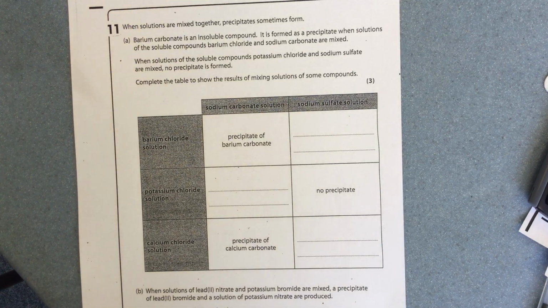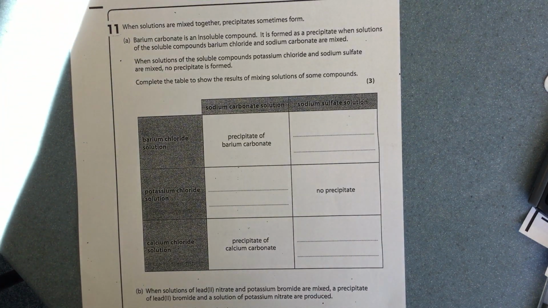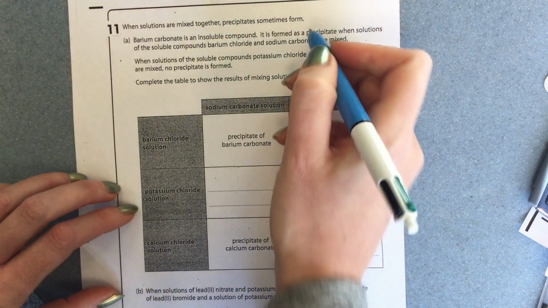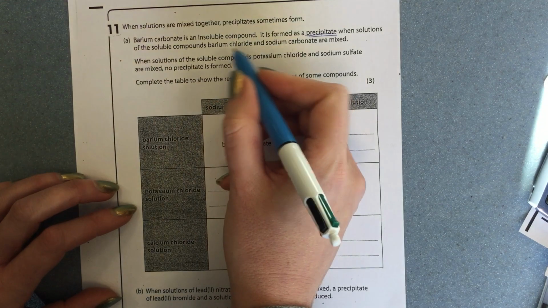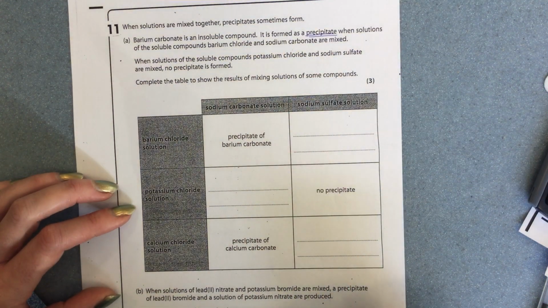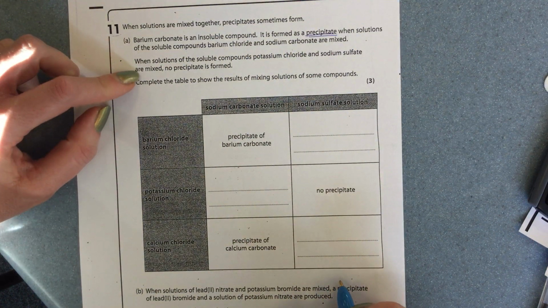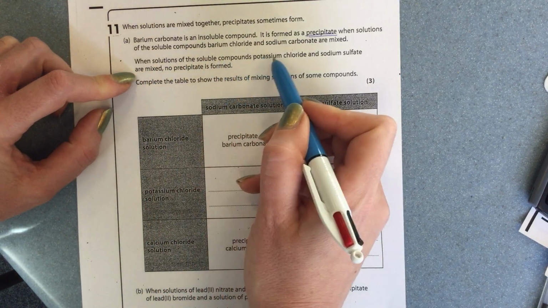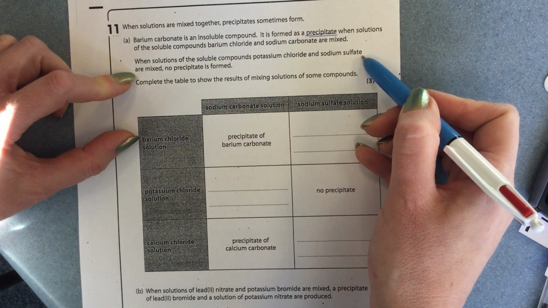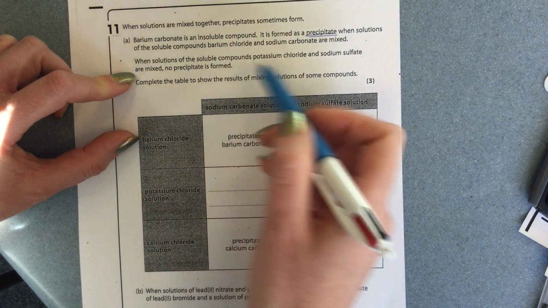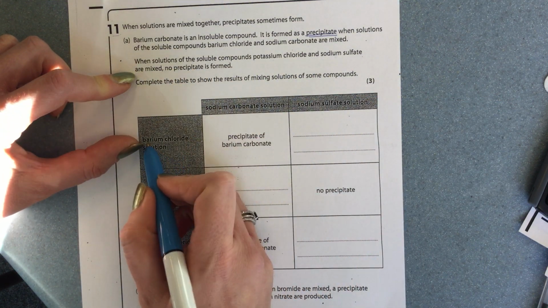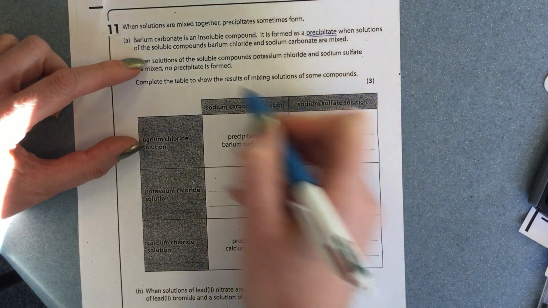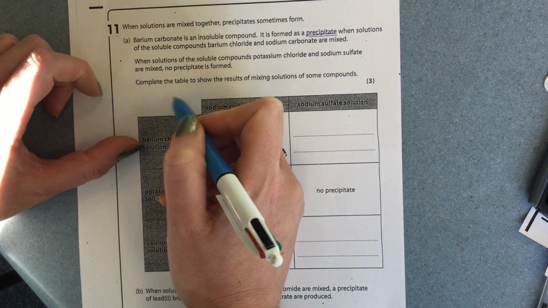Okay, this question has some things about solubility. It says barium carbonate is insoluble and it is a precipitate when solutions of soluble compounds, barium chloride and sodium carbonate, are mixed. And then when solutions, it actually tells you everything here. Look, when solutions of soluble compounds, potassium chloride and sodium sulfate, are mixed, no precipitate is formed. So barium chloride, it tells you barium carbonate is made.